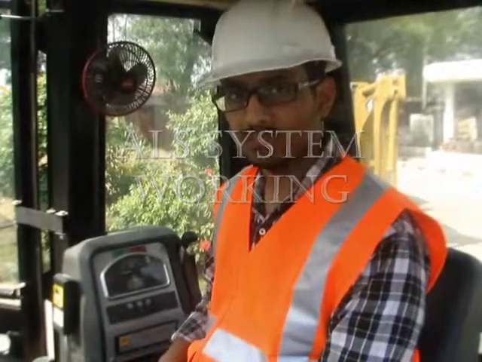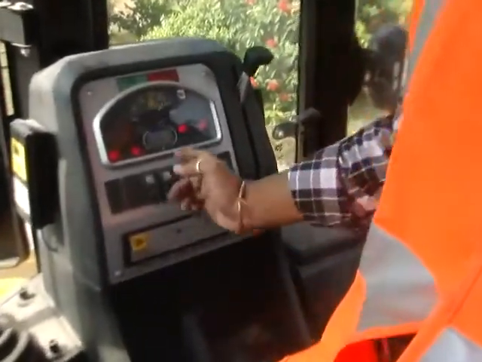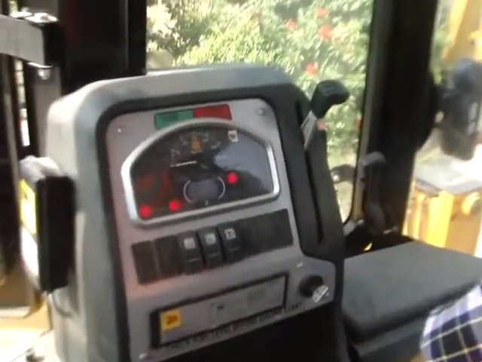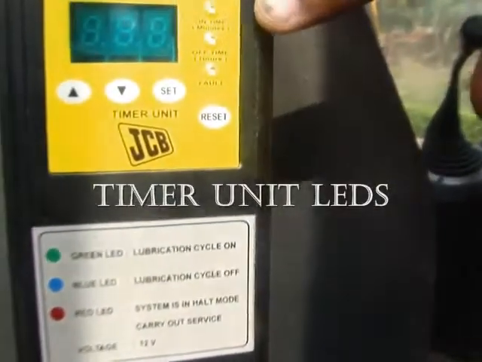Now we will show you how the ALS system works. First, we have to start the ignition. See, the ignition has started. As the ignition starts, the timer unit starts.